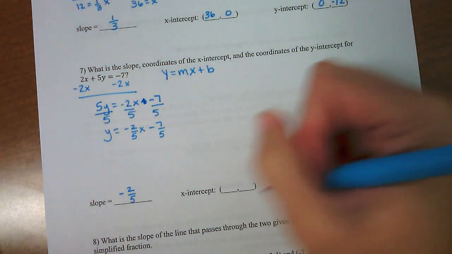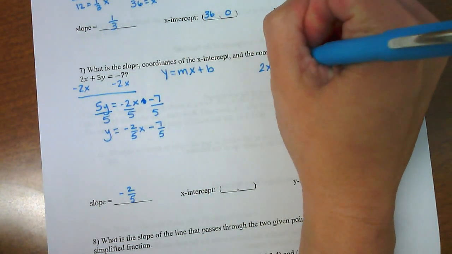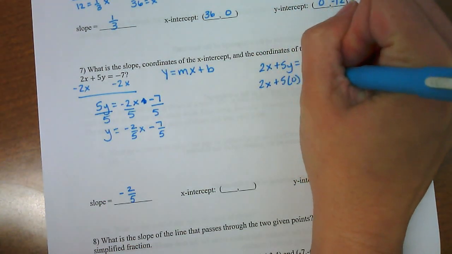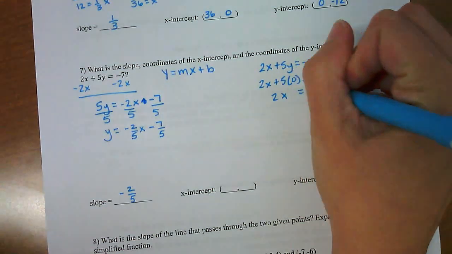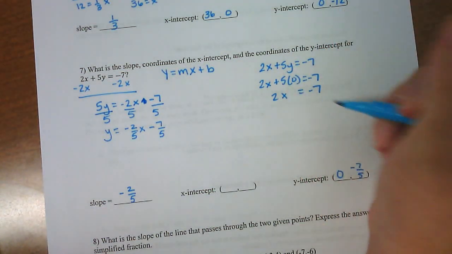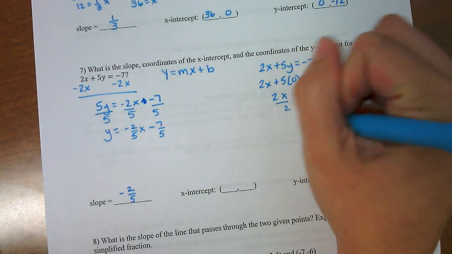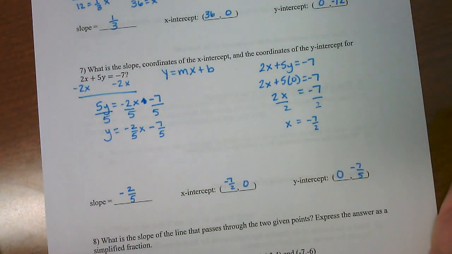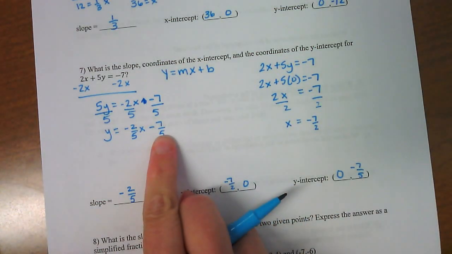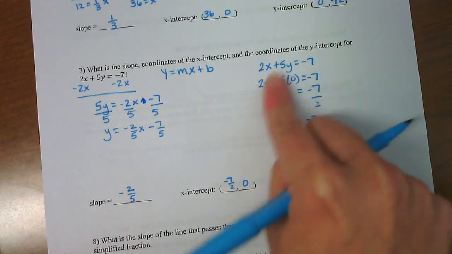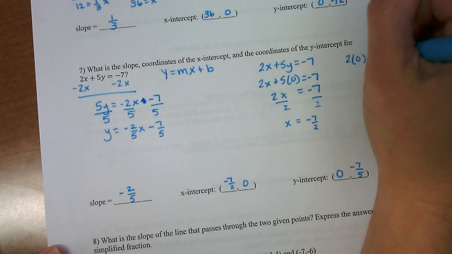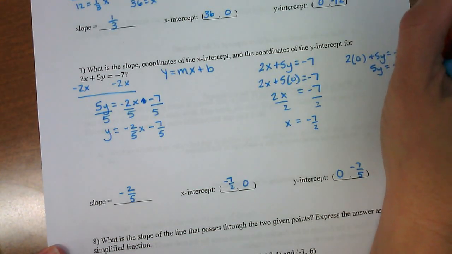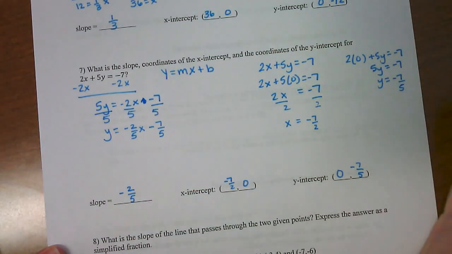If I want to find my x-intercept, I'm going to go back to my original equation, and I'm going to make y 0. When I make y 0, the 5 cancels out because 5 times 0 is 0, and then I'm dividing by 2 on both sides to get -7/2. Okay, I got this from the b value. I could have done the same type of thing over here where I replaced the x with a 0 and see how the 2 times 0 would cancel out, and I would divide, and I get the same answer.